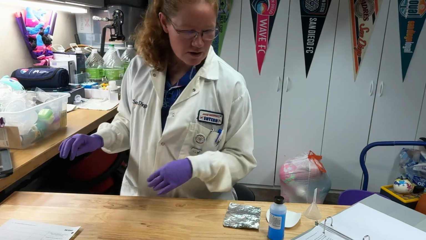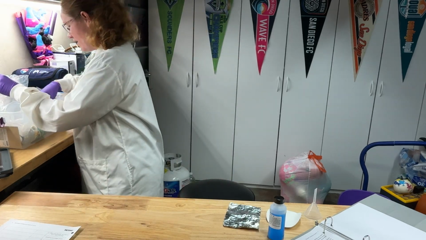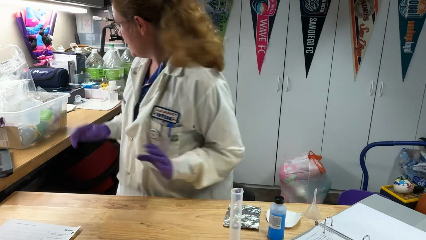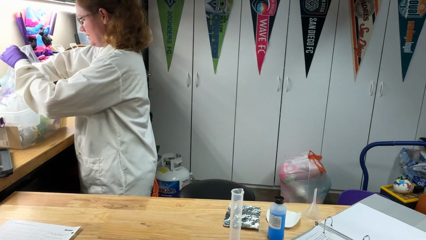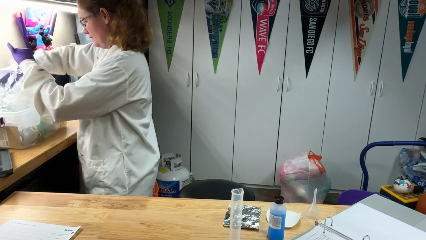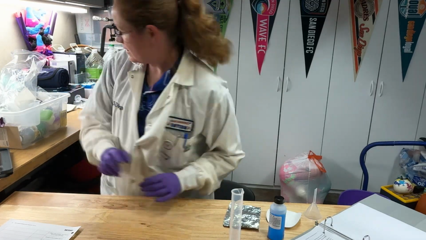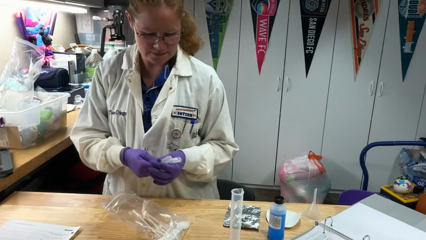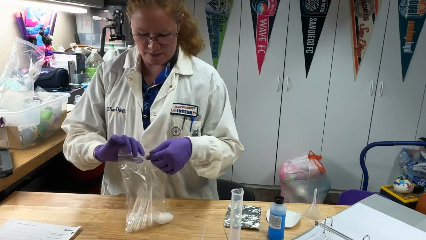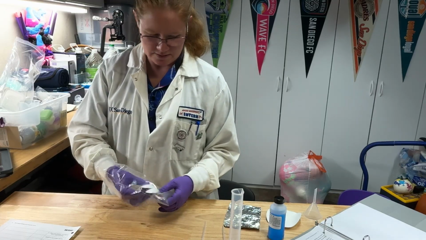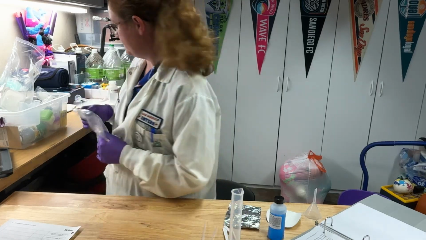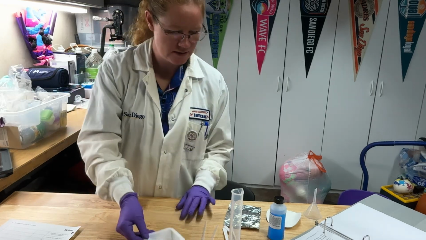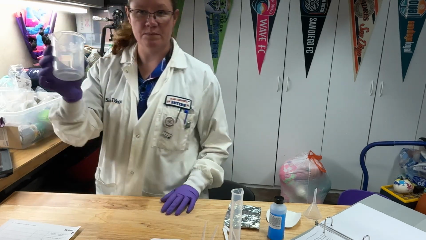Okay, from your equipment kit, you will want your 50 ml graduated cylinder. So that's the large one here. You will need your electronic balance. You'll want a couple of your pipettes, a couple of spoons, a weigh boat, and your beaker.